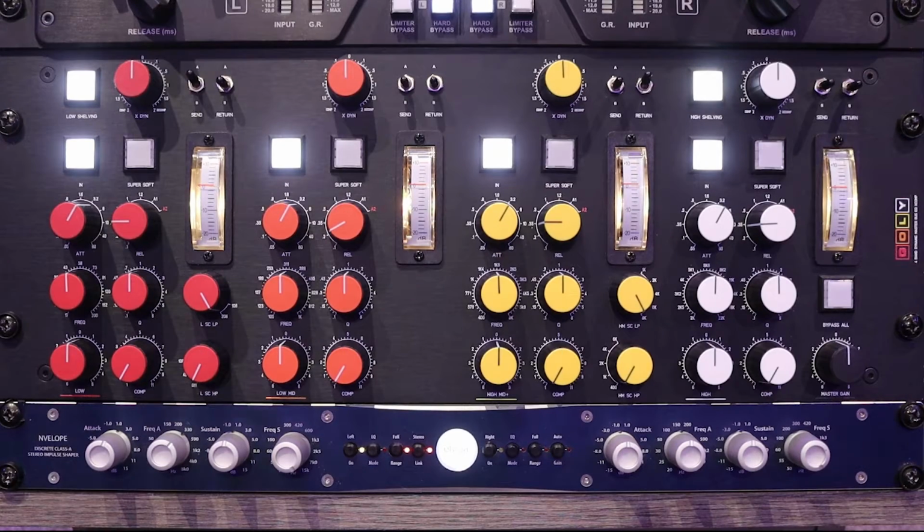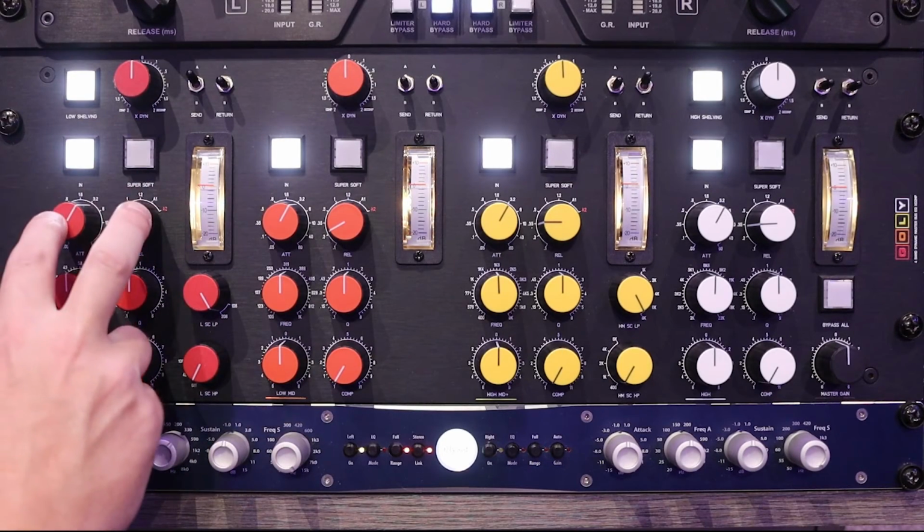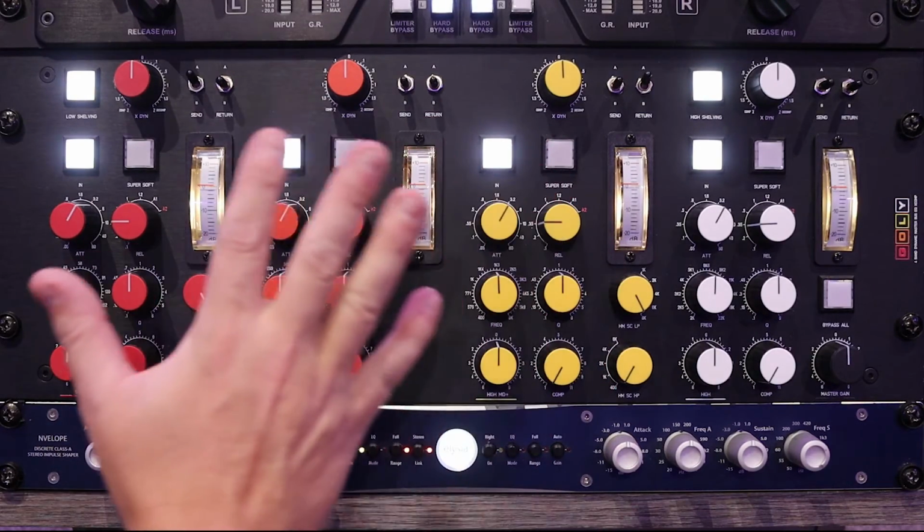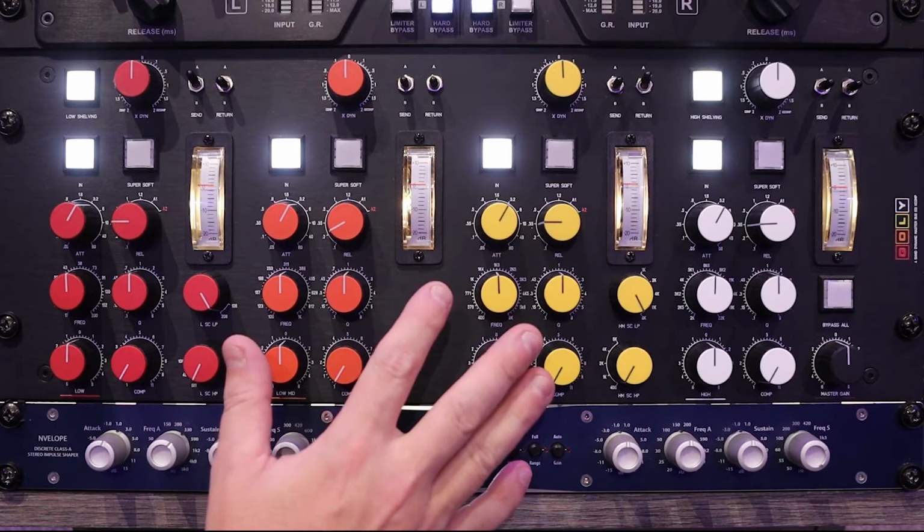In this example, I'm going to use a drum loop to utilize the low end band to trigger the higher bands and create punch in the drums.